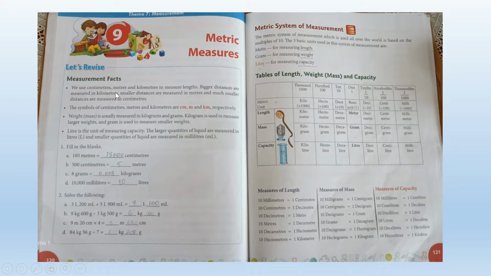Bigger distances are measured in kilometers. Smaller distances are measured in meters, and much smaller distances are measured in centimeters.